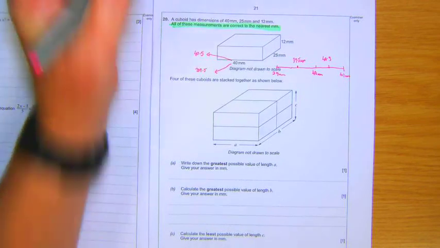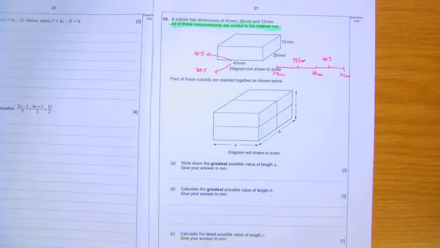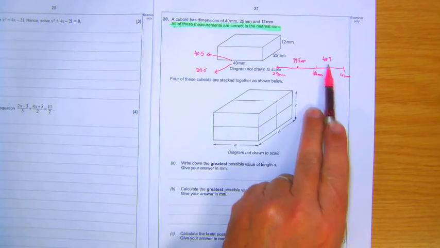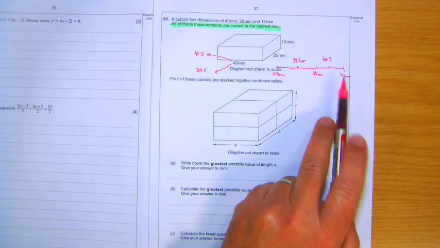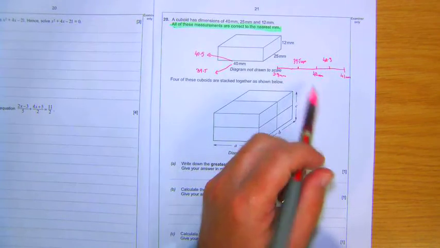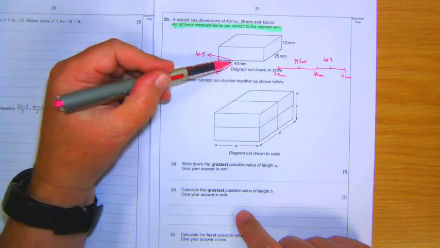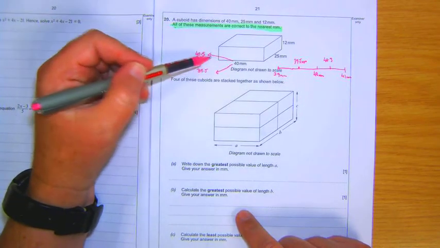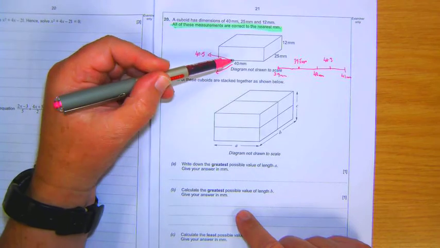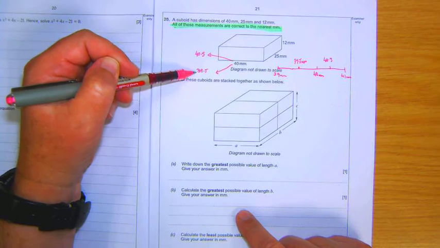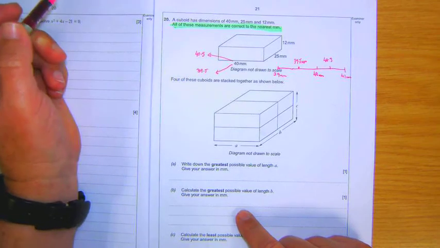Now, although we know when we teach you rounding and you're learning to round numbers, that 40.5 actually rounds up to 41, when we're talking about measurement, even though that is still true, when we're looking at the bounds, we say that they're between 39.5 and 40.5.